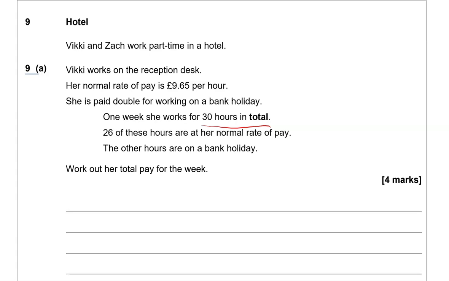So out of the 30 hours that she did that week, 26 of them are at the normal rate. So 26 times 9.65 gives us 250.9. Then that will be 4 hours left. So 30 take away 26 gives us 4. So 4 hours, that will be at the higher rate, which is double.